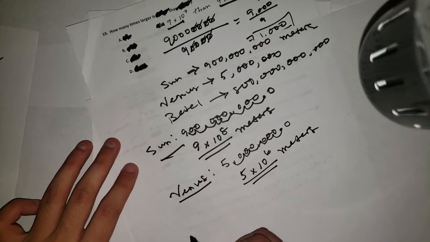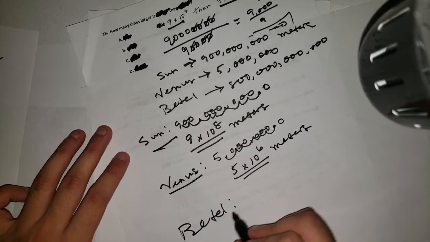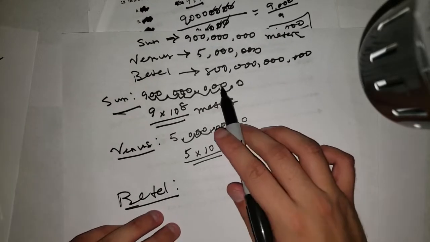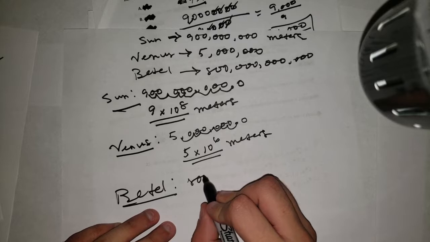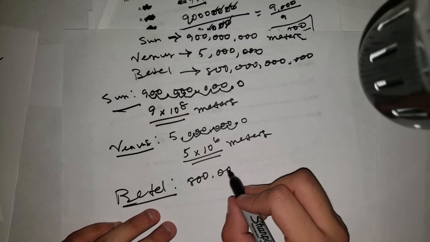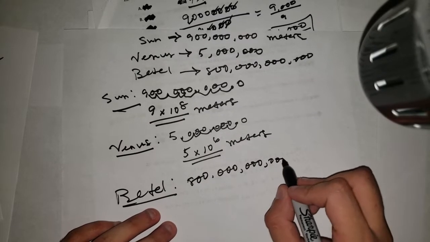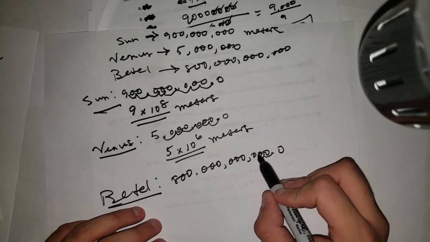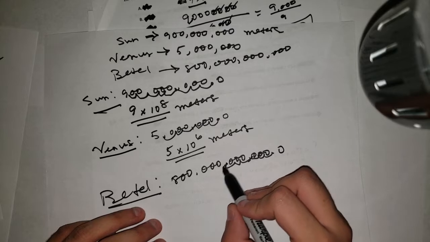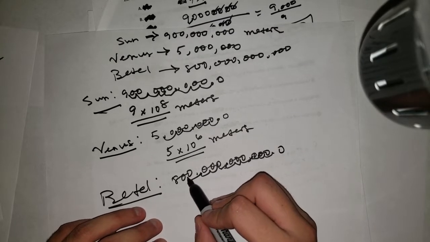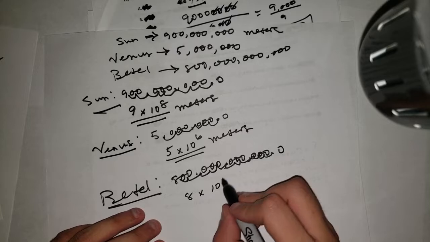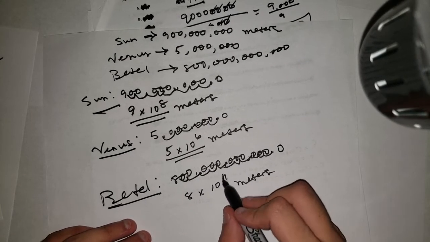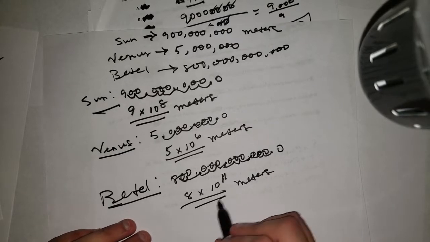And the last one is Betelgeuse, which is going to be 800 billion. So 800, 1, 2, 3, 1, 2, 3, 1, 2, 3, 0. We need to jump 1, 2, 3, 4, 5, 6, 7, 8, 9, 10, 11 times. So we get 8 times 10 to the 11 meters. And that's your answer.